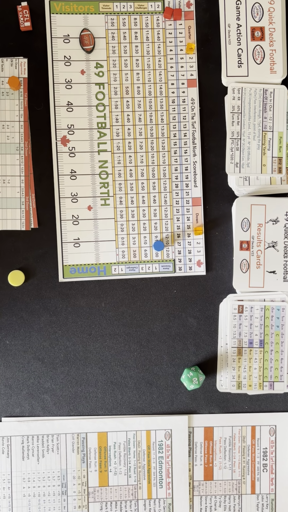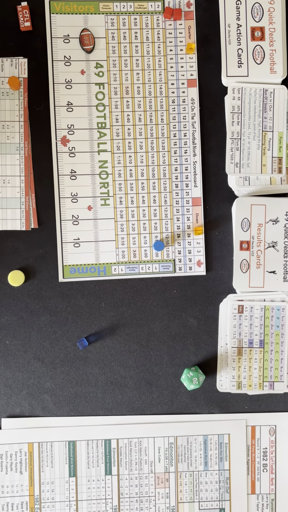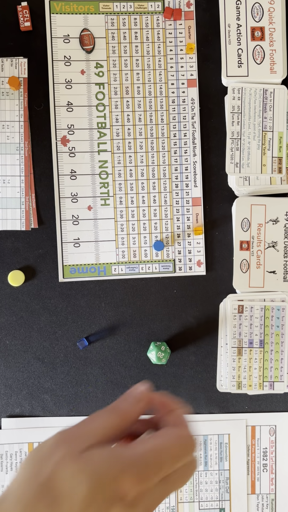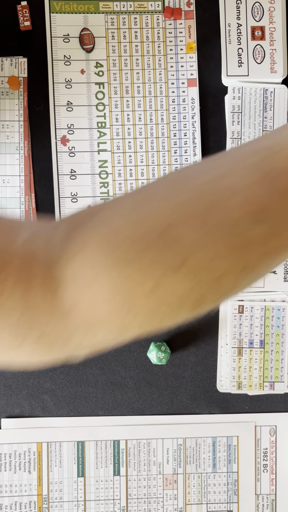A 20 is, no, we did not recover it. Holy cow. All right. So he fumbled it. You get to the 1-yard line. He fumbles it. We're going to flip the chart here. We're going to roll to see who recovered the fumble and how far they went.